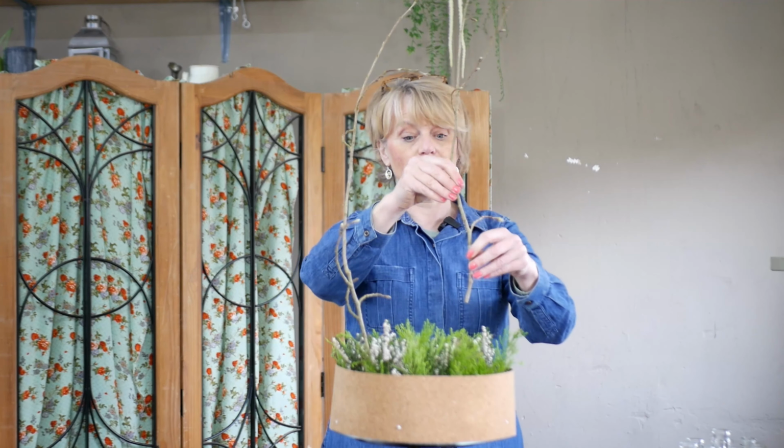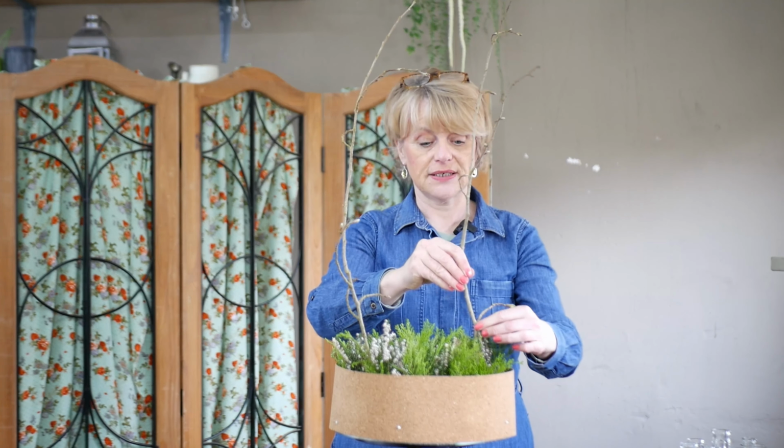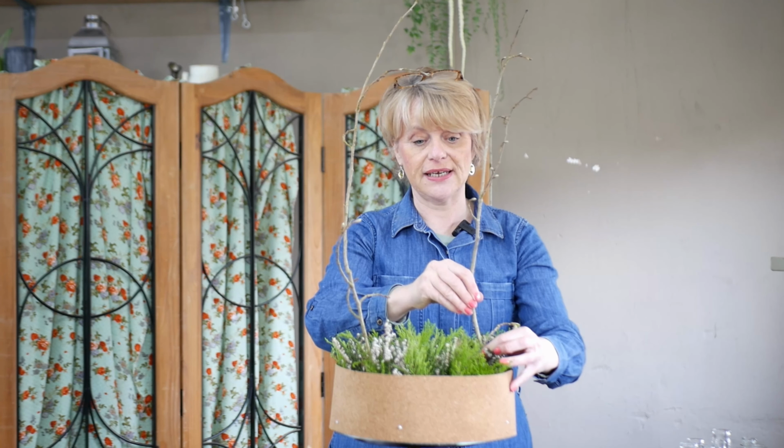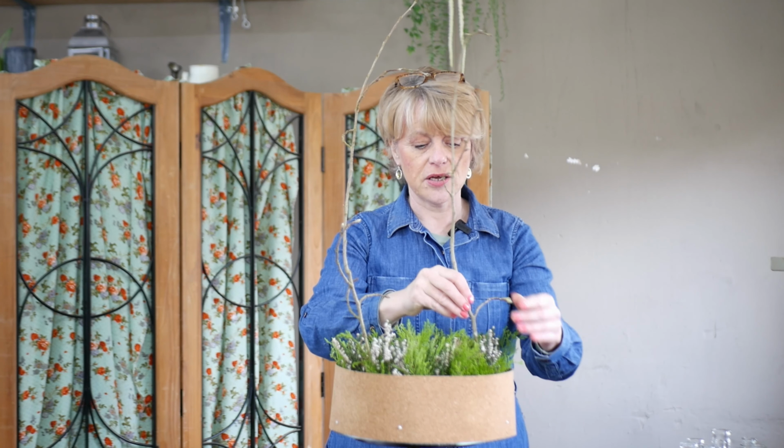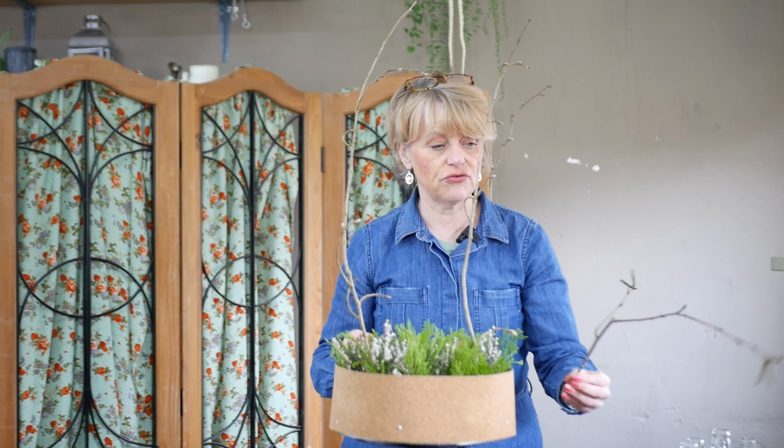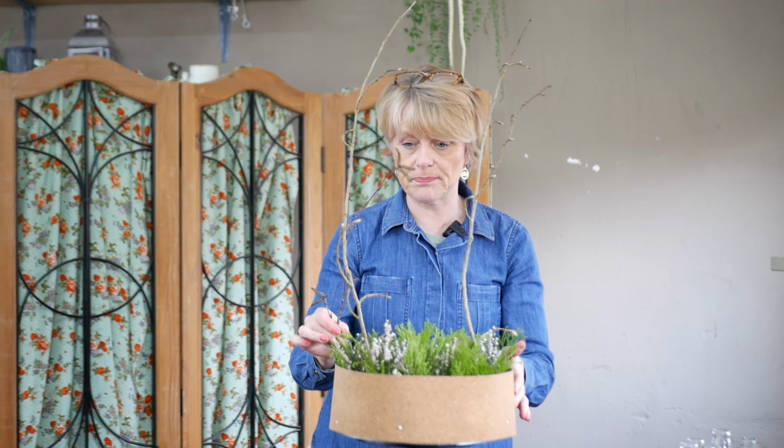Now, I'm not quite sure what these are. I've just picked these when I've been out walking, and I love the colour. I thought the colour link between the base and the stems at the top is going to work really well. And then I've got some birch.